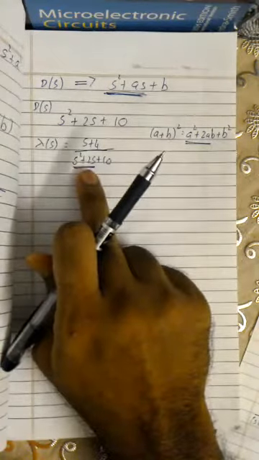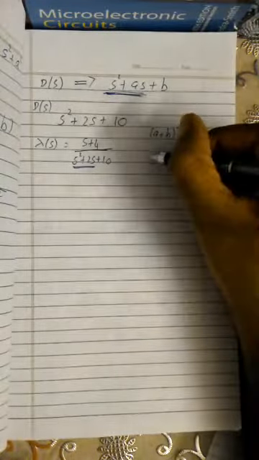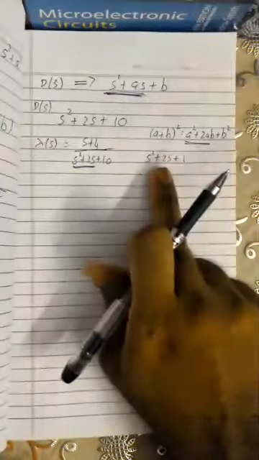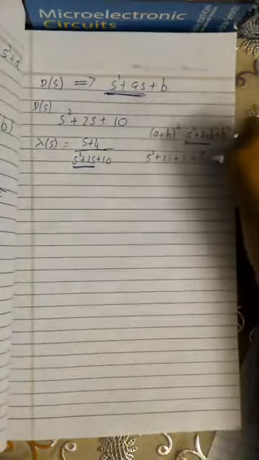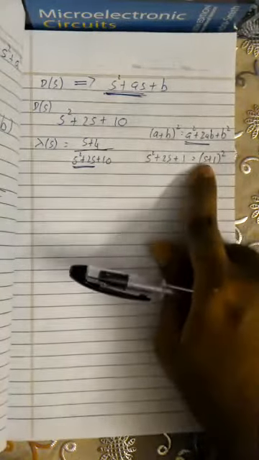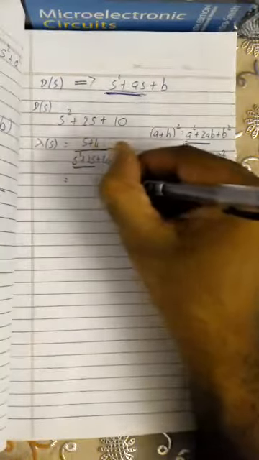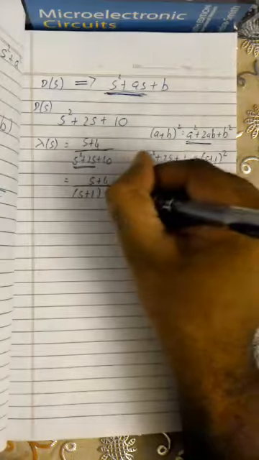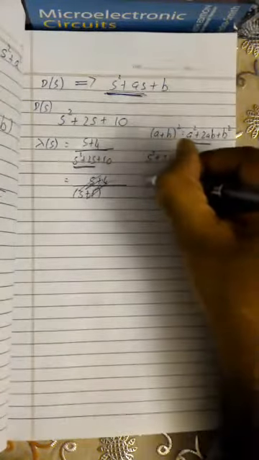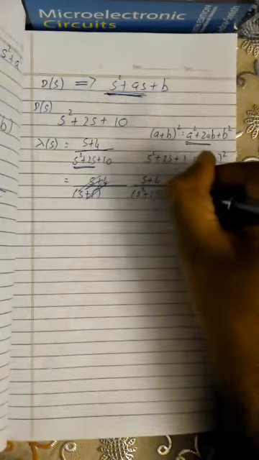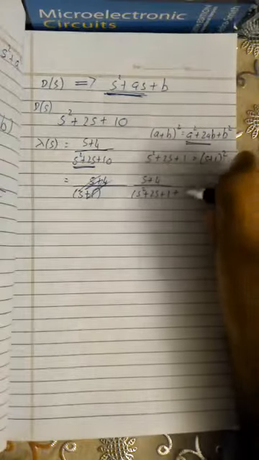So s square plus 2s, right? I know that s square plus 2s plus 1 is s plus 1 the whole square. So I am going to substitute this over here. My denominator becomes s plus 4 by s square plus 2s plus 1 plus 9.